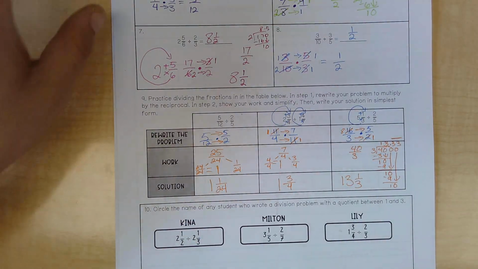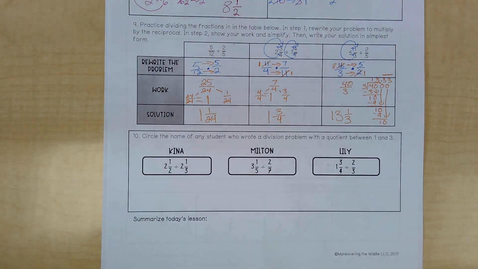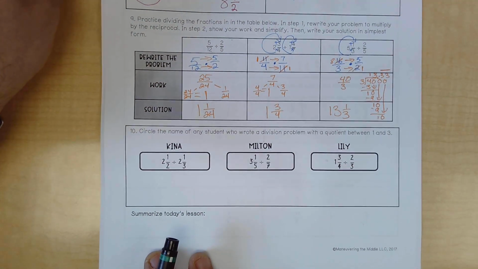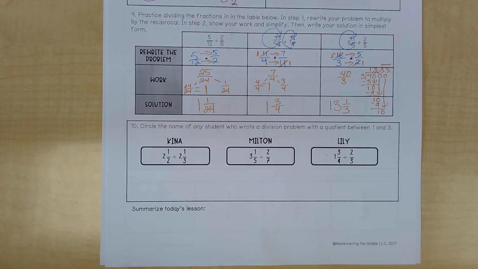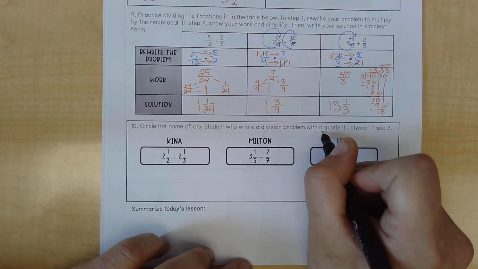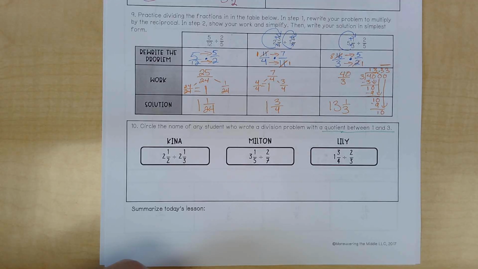All right. Let's move on to this next part. So they said circle the name of any student who wrote a division problem with a quotient between 1 and 3. Quotient means the answer you get after you've divided, and they want that answer to be between the numbers 1 and 3. So any type of fractional number should go in between that.